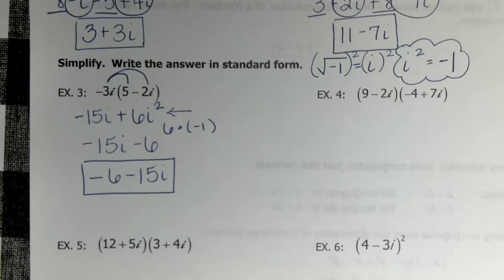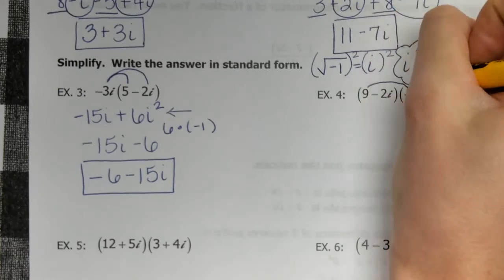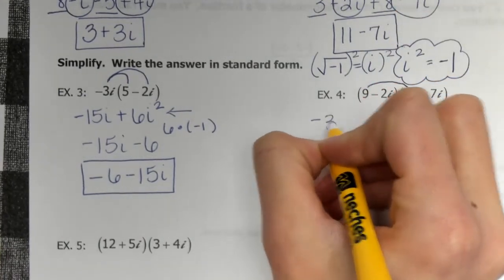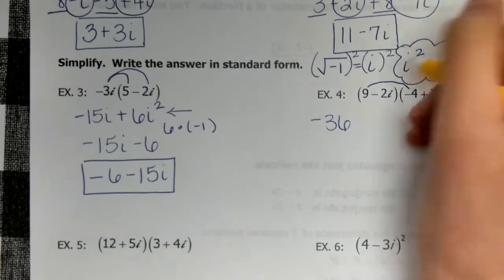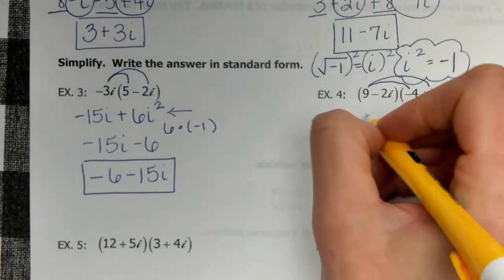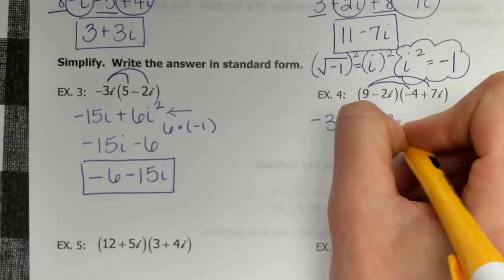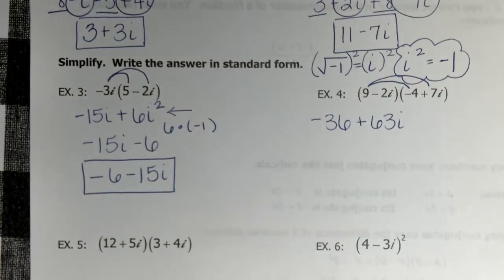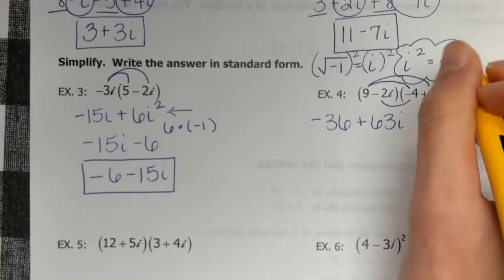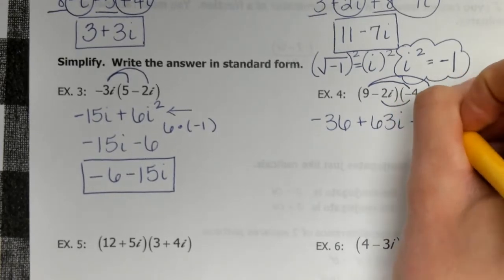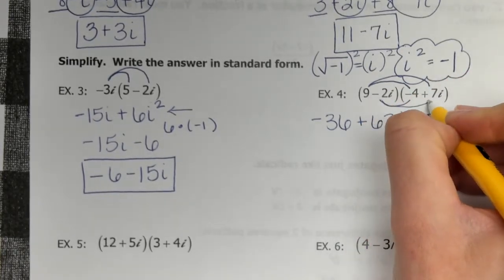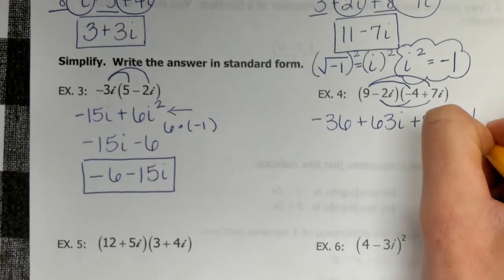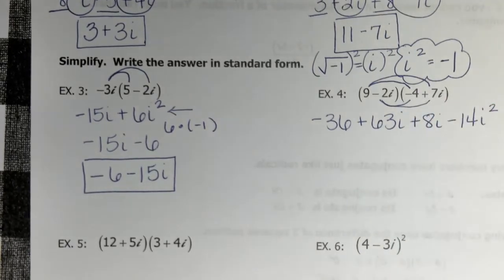You understand that? Okay. So then the next example, I've got to FOIL it. So I'm going to have 9 times negative 4, negative 36. 9 times 7i, 63i. Negative 2i times negative 4 is going to give me a positive 8i. Then negative 2i times 7i is a negative 14i squared. Okay?